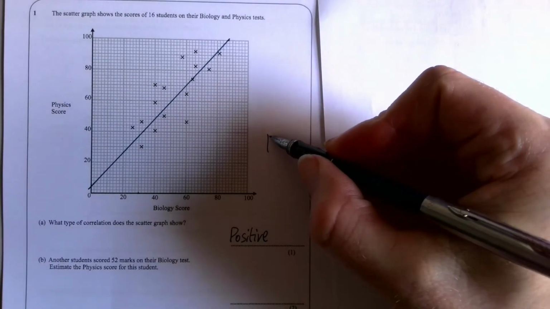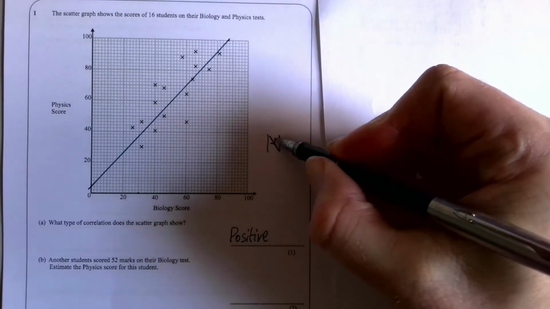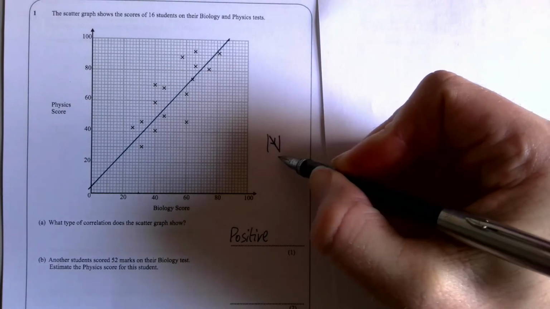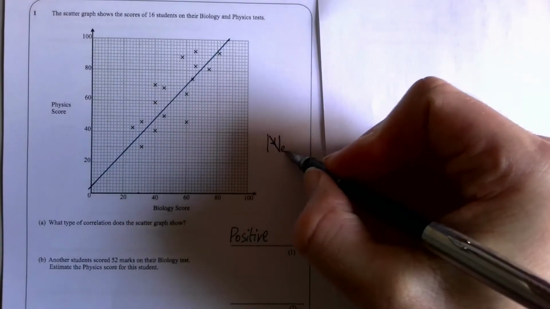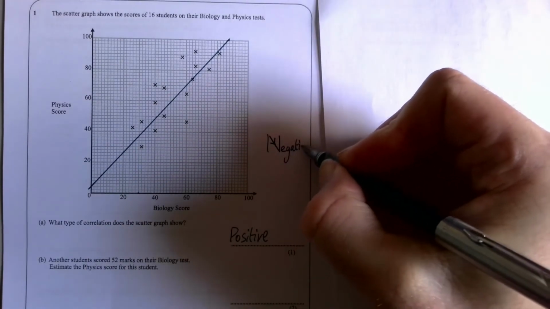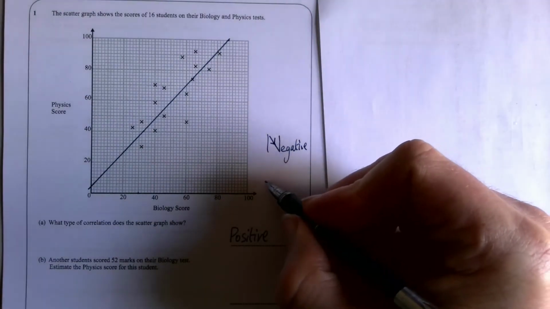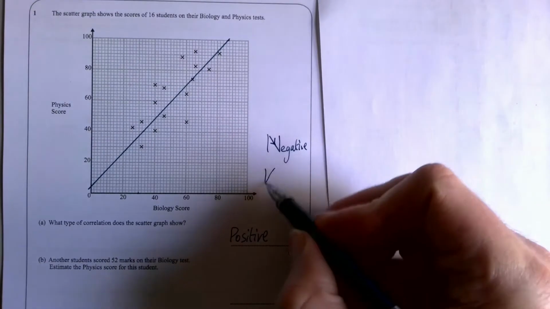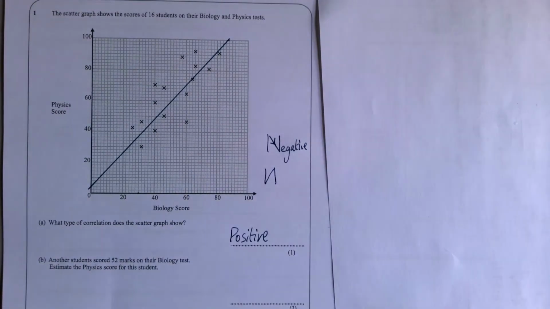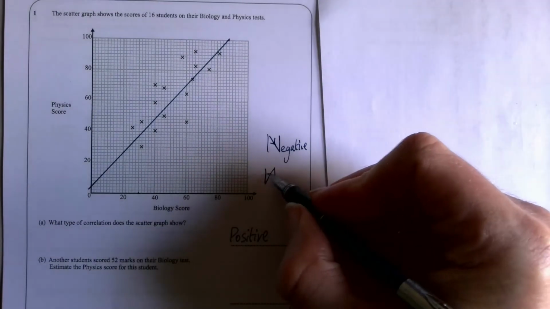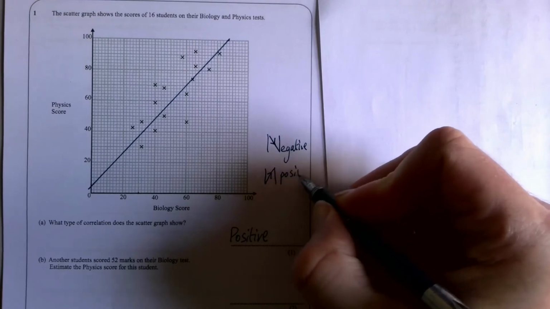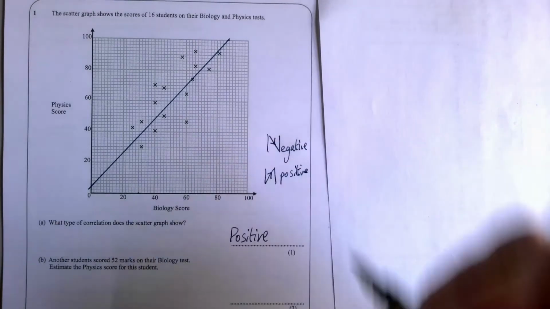One way you can remember if it's a negative correlation is if it's going down from left to right, that goes the same way as it would in a capital N. If you tried to draw a capital N going this way, it would look like the mirror image of it. That's not right. So that is a positive correlation. Okay.